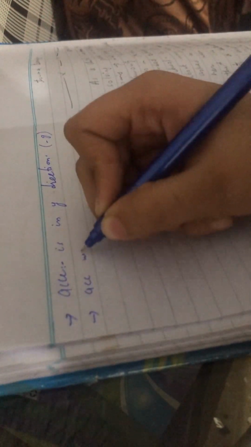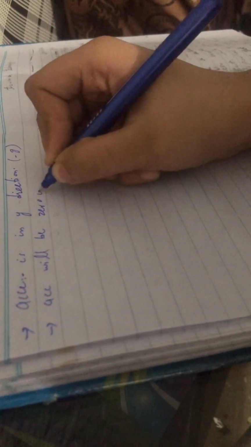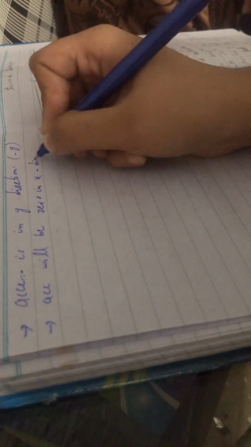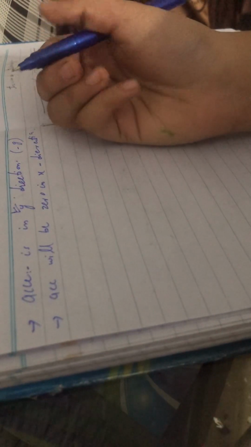The acceleration of the particle at every point is g in the vertical direction, that is the y direction, and we take g as constant.